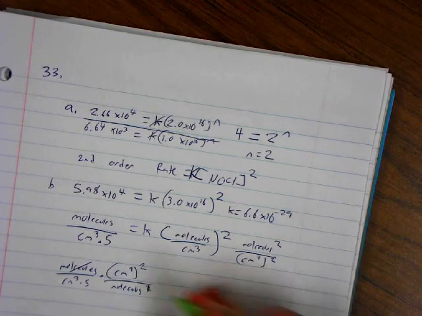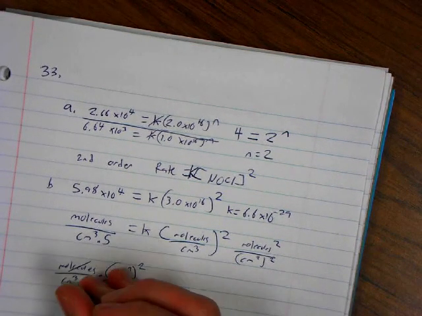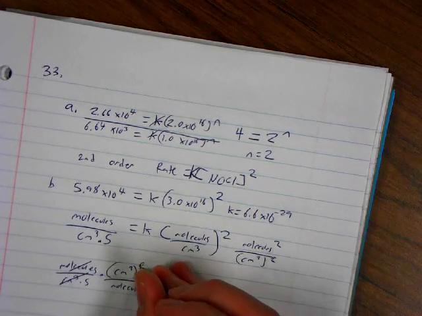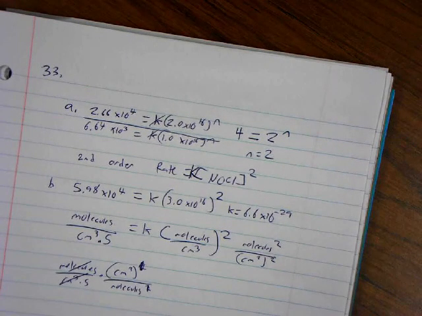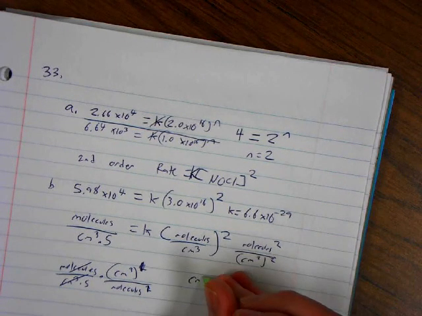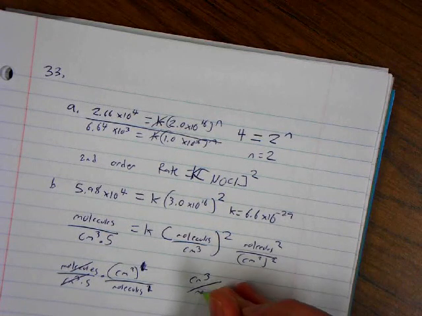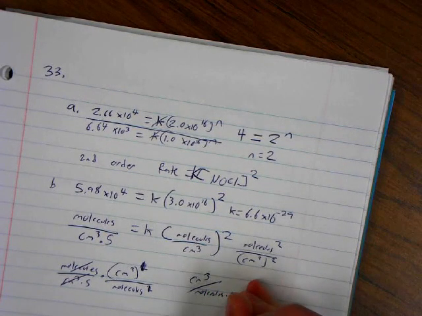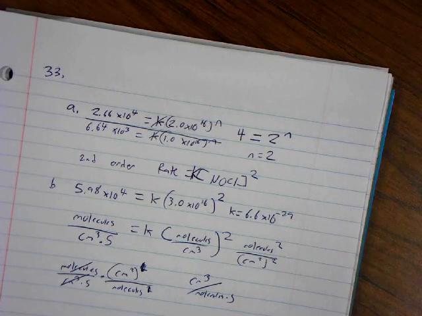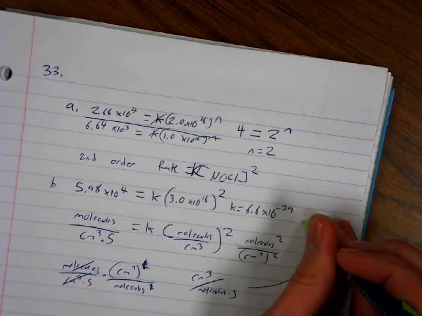So molecules on the top is gone, leaving me molecules to the first on the bottom. Centimeters cubed on the bottom is gone, leaving me just centimeter to the first on the top. Agreed? So my units end up being centimeters cubed over molecules times seconds.